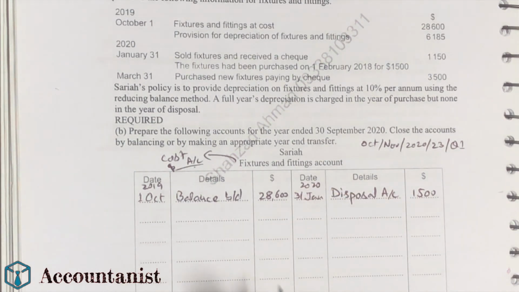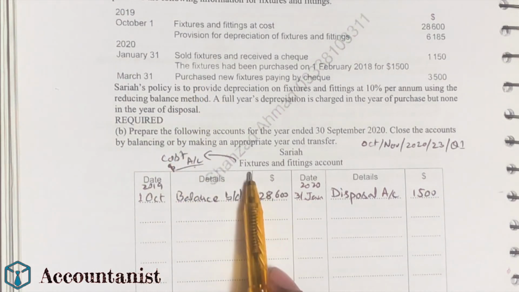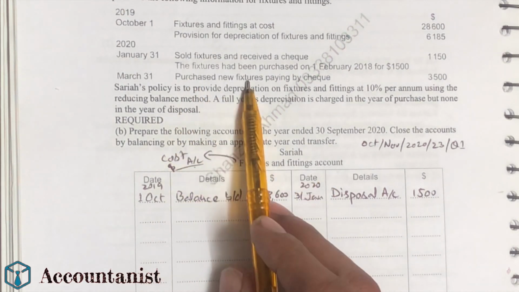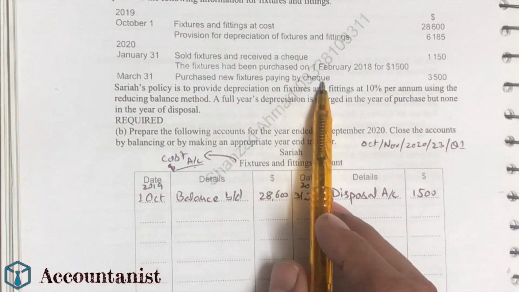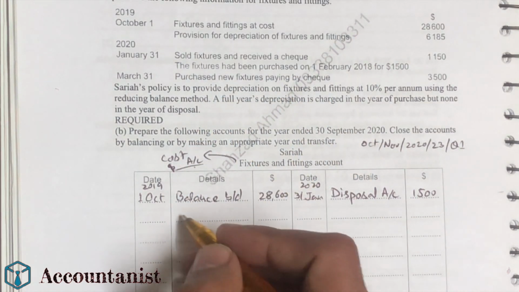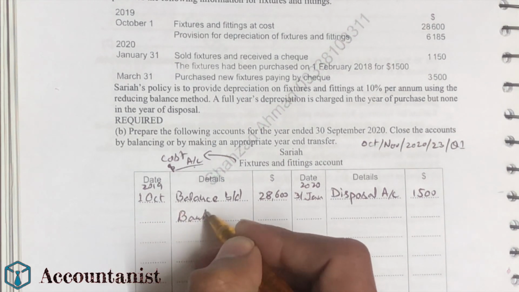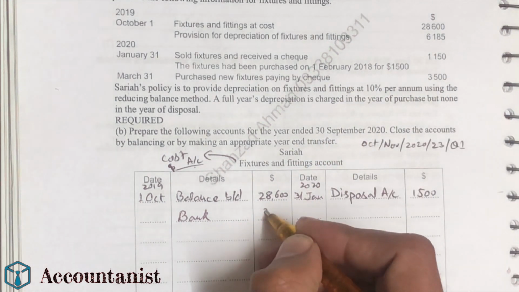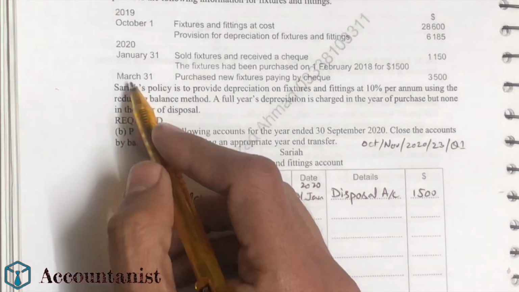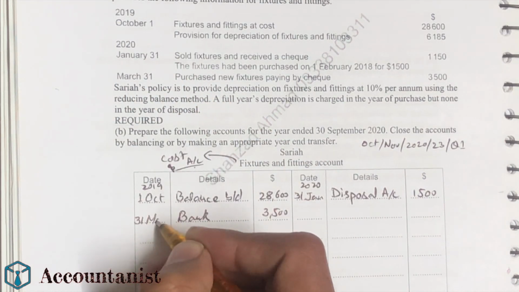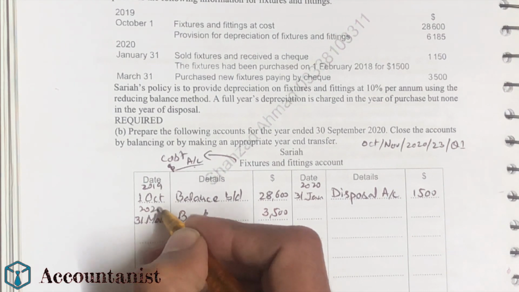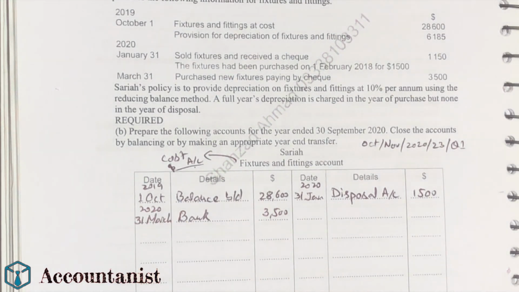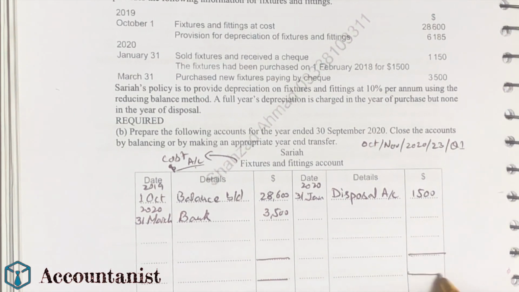The next transaction that we need to record in this T account, the fixture and fitting account, is the purchase of the asset. The purchase is by check, so it increases our assets, which means the debit side. I will record this entry with the bank account because we made the payment by check. The cost was 3500 and the date was 31st of March 2020. These are the main transactions, and then we'll balance this account. There is no other transaction.